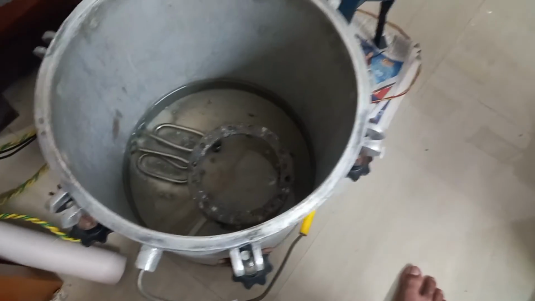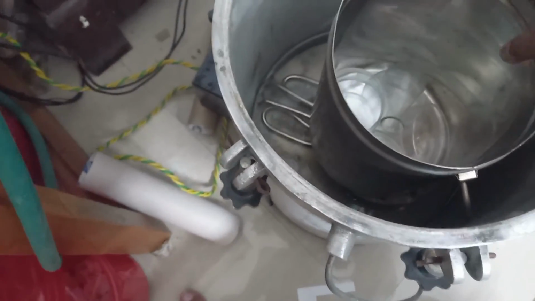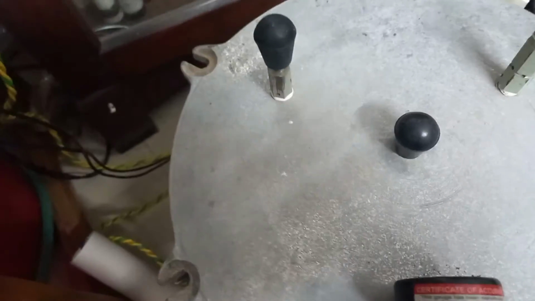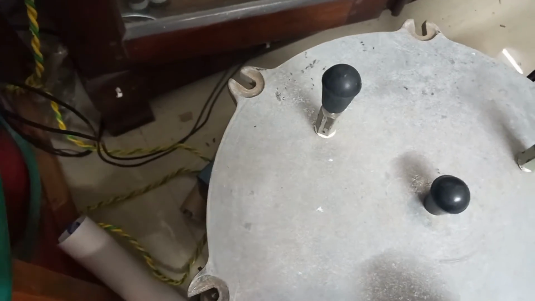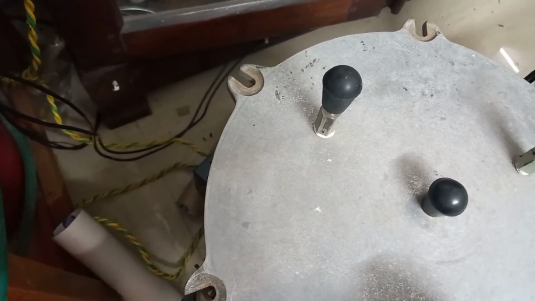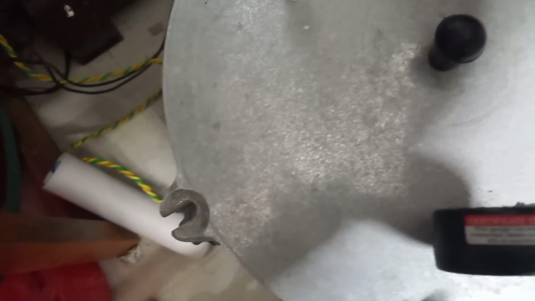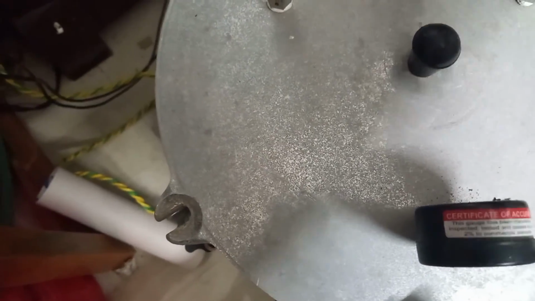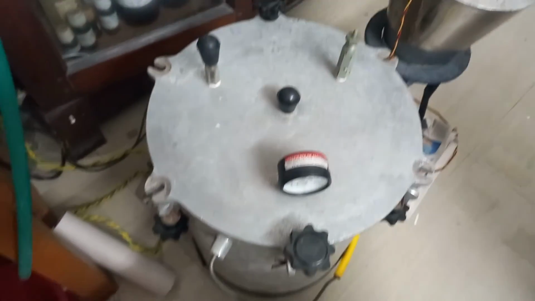When you keep the can inside, we are just going to put the top lid on like this. So here it is done. After that, one by one, we are going to place these knobs like that, and tighten them up in the same way.